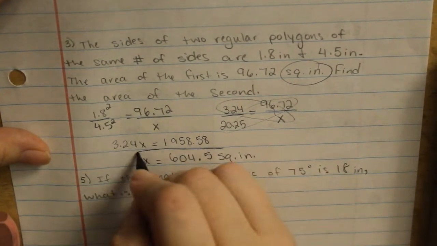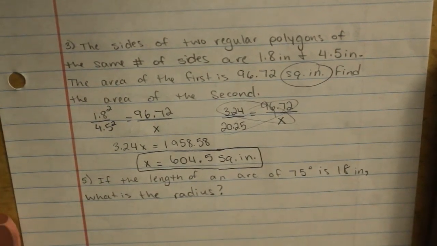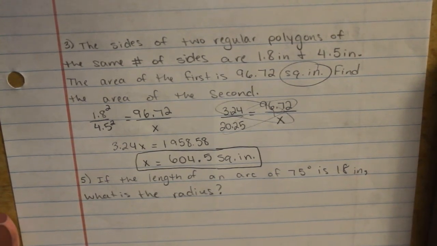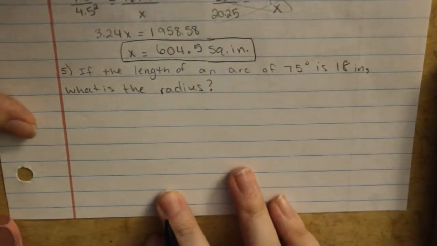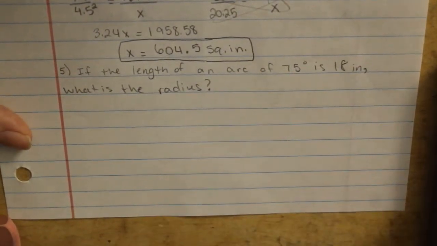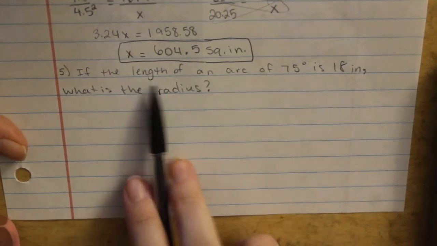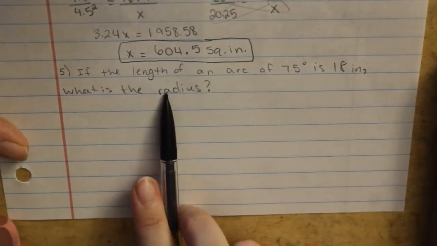So all we have to do here is bring in a little bit of algebra. We use the geometry to set up the ratios, and then we bring in the algebra to solve from there. Number 5 is a little different. I like this one because it says the length of an arc of 75 degrees is 18 inches, what is the radius?